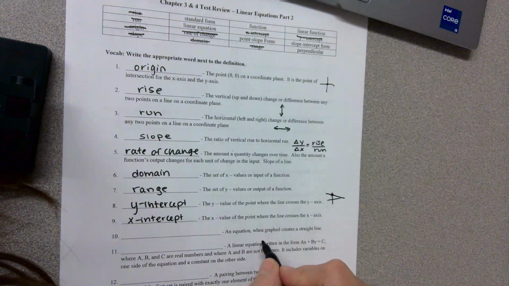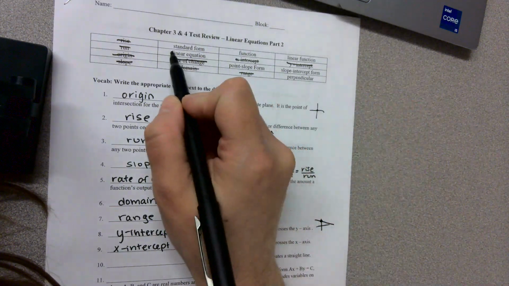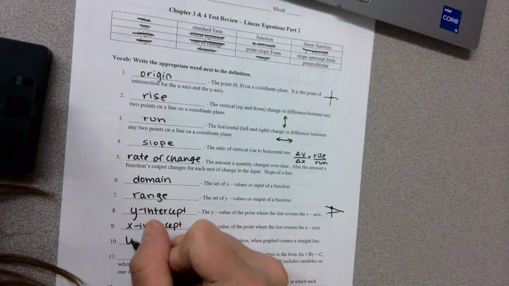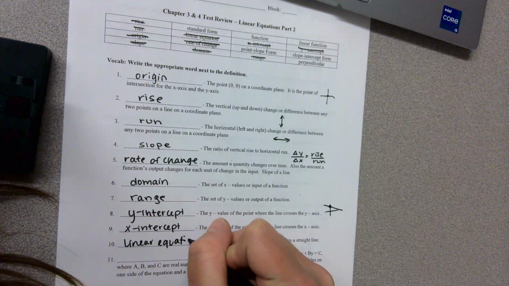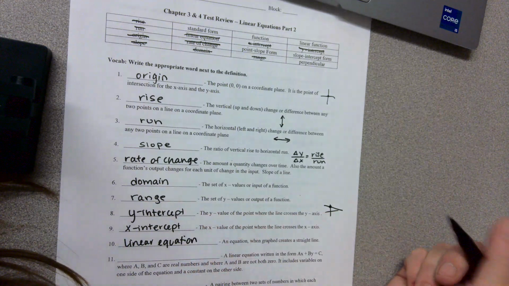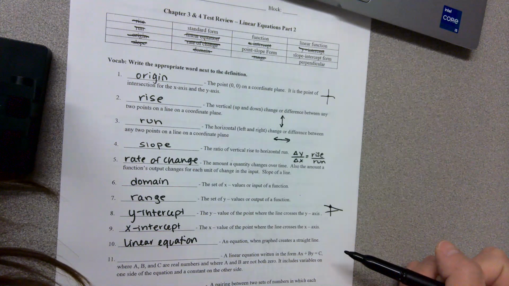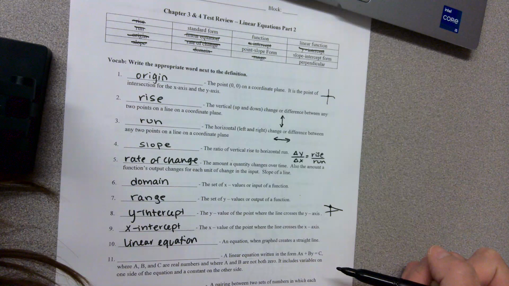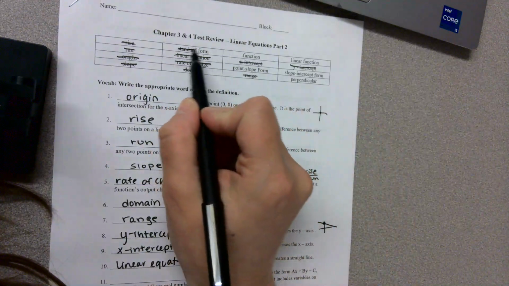It says an equation when graphed creates a straight line. So that'd be a linear equation. It says a linear equation written in the form ax plus by equals c, where a, b, and c are real numbers and where a and b are not both 0. It includes variables on one side of the equation and a constant on the other. We would call this standard form.